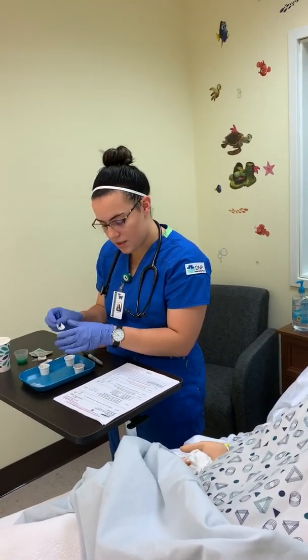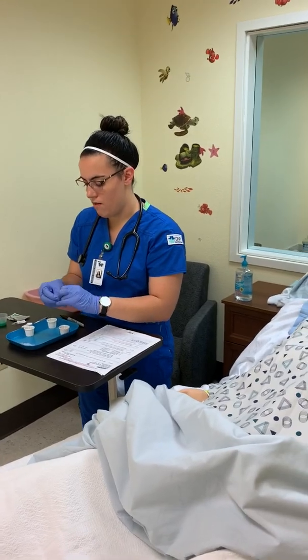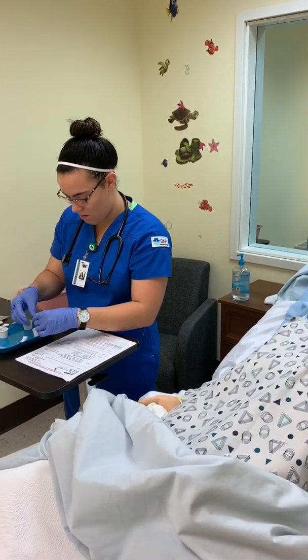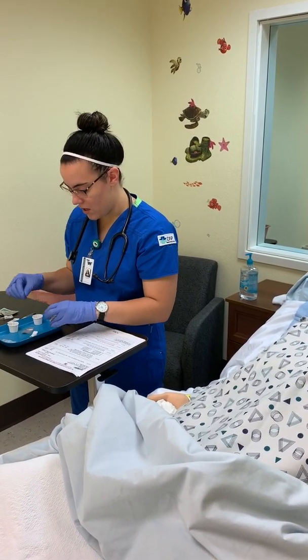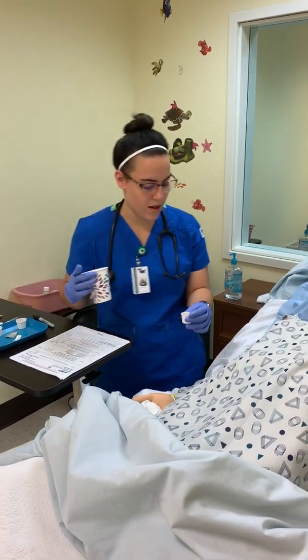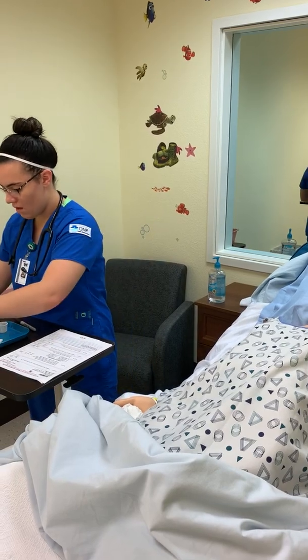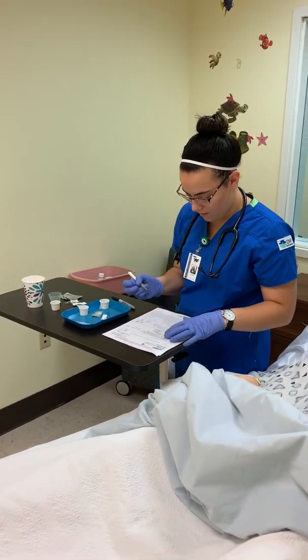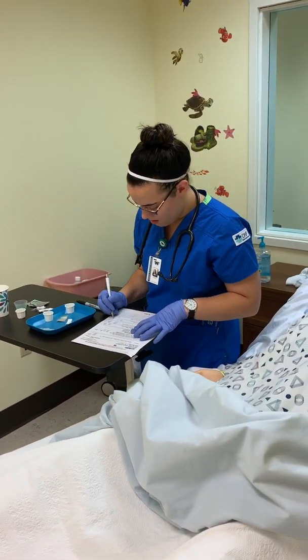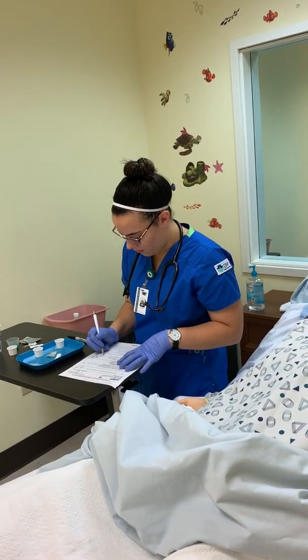Okay, and then the last one is the Paxil. Yep, for your anxiety. Okay, so here's the ibuprofen, the digoxin, and the Paxil. Perfect. Some water. Just going to initial that I gave those to you. Okay, gave you the ibuprofen at 9.